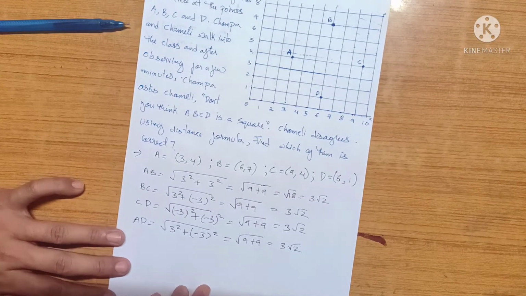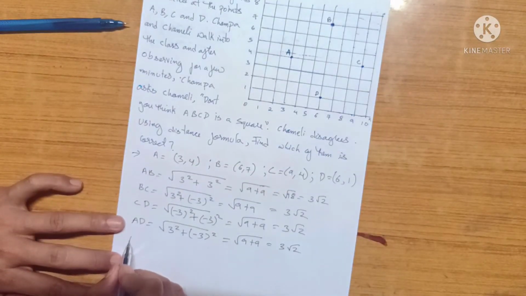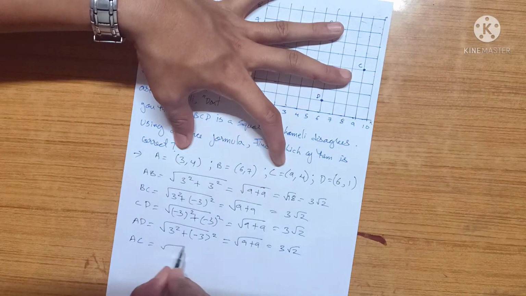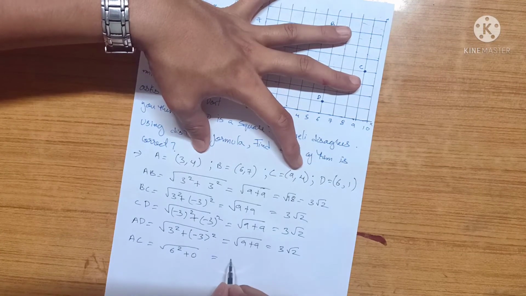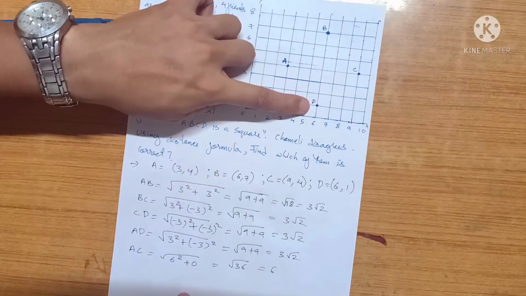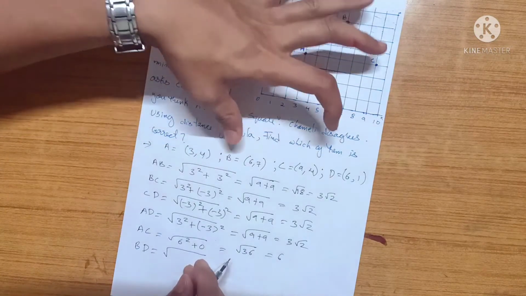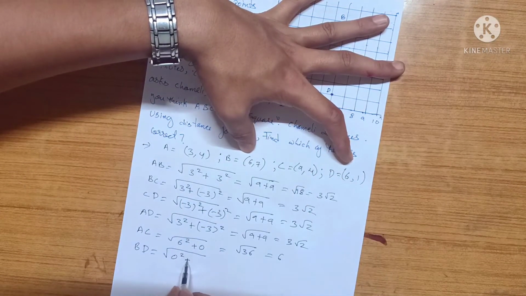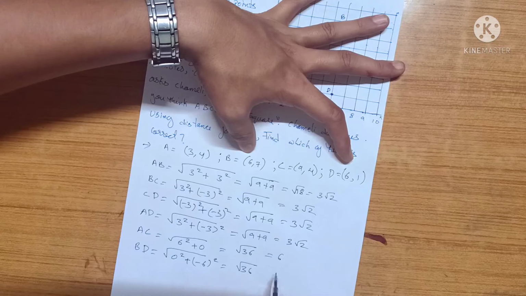So for confirmation, let's find the diagonals, which are BD and AC. First let's find AC. 9 minus 3 is 6. And then 4 minus 4 is 0. So that would be 36, or 6. Next, let's find BD, the last diagonal. 6 minus 6 is 0. 1 minus 7 is minus 6, which is 36 because minus into minus is plus, which is 6.